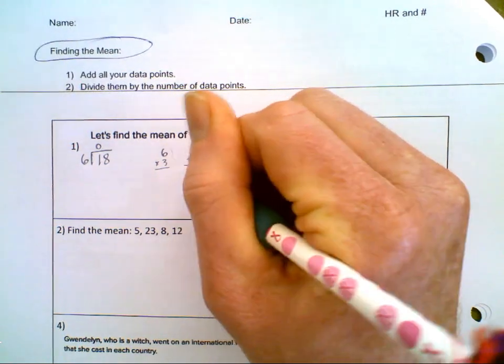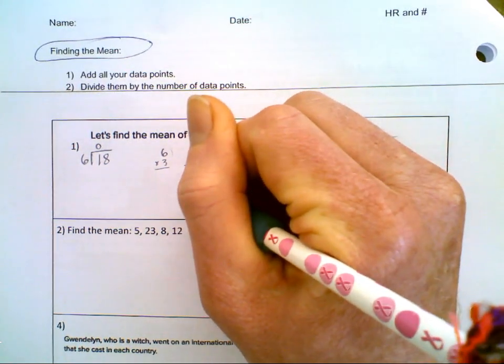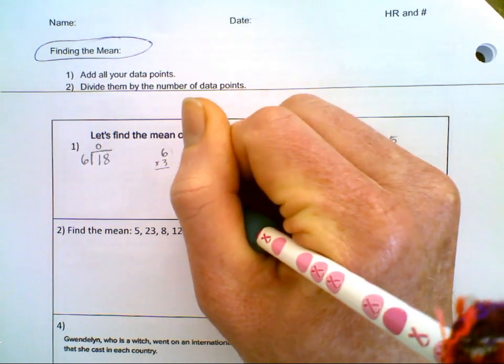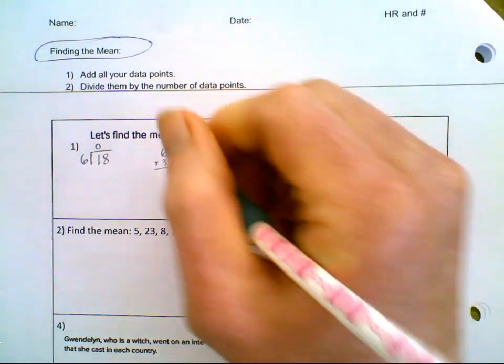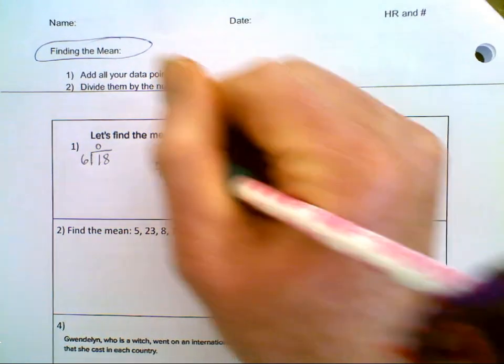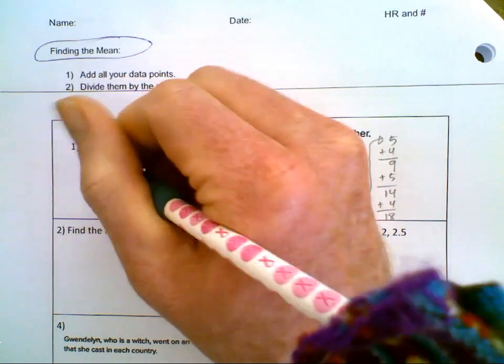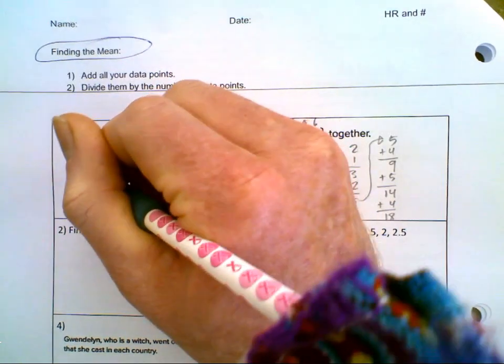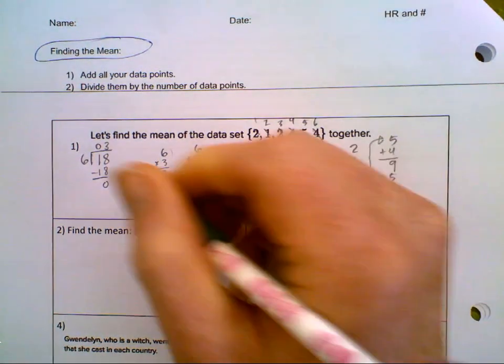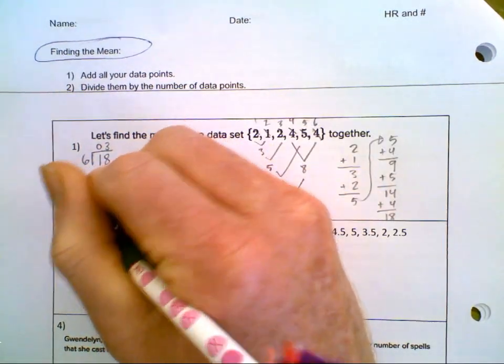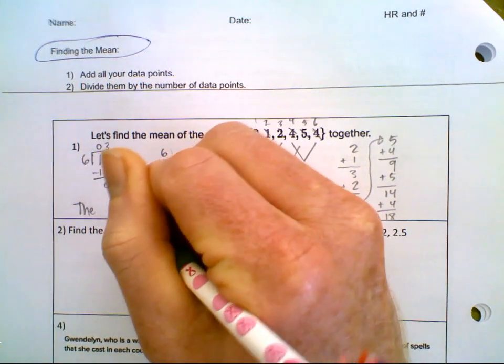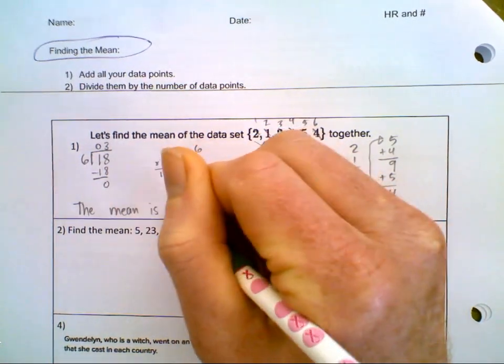Using that repeated addition, I know that 2 plus 6 gives me 8. And then carry on that 10, 18. So 6 times 3 gives me 18. So I know that 6 goes into 18 3 times, and it goes in evenly. So in this case, the mean is 3.